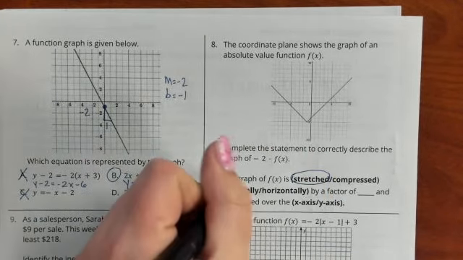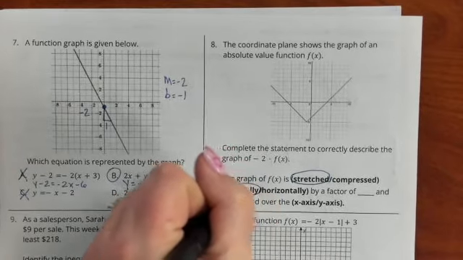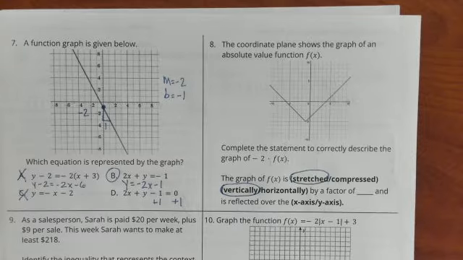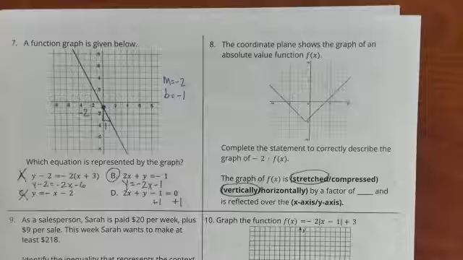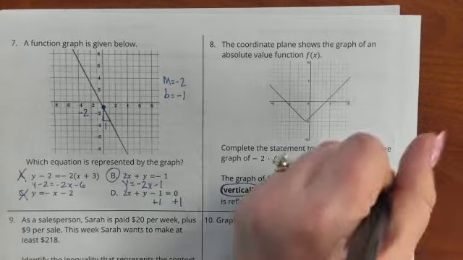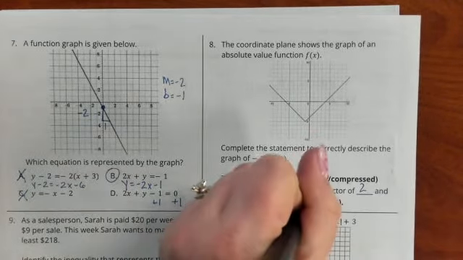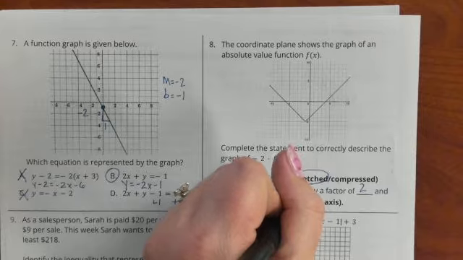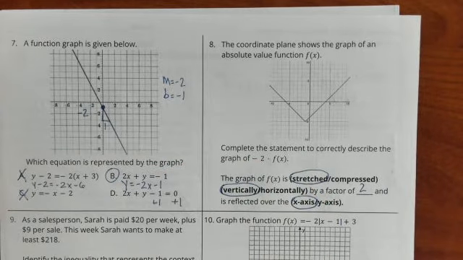And that stretch is going to be happening vertically, by a factor of 2. And then we are reflected over our x-axis for that.